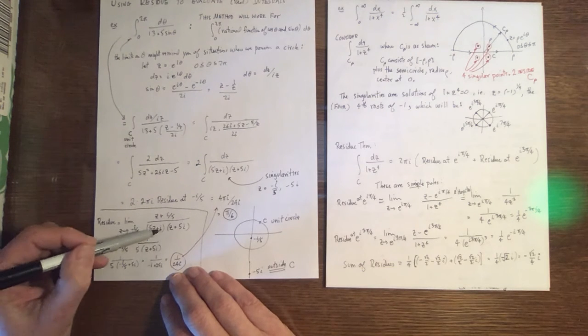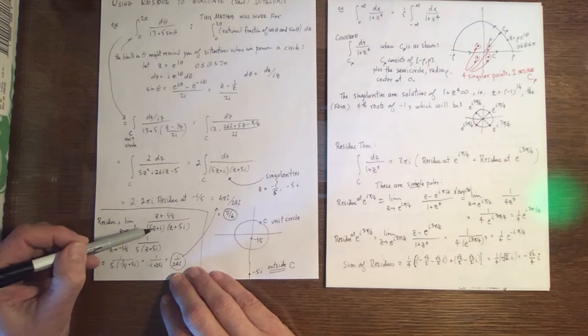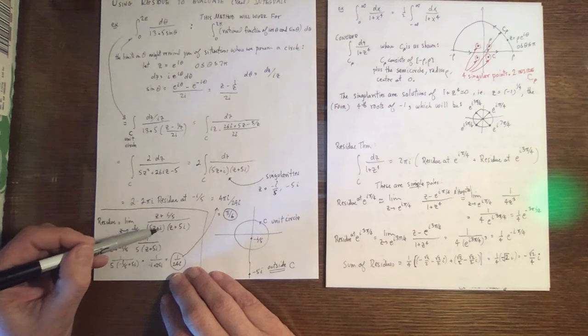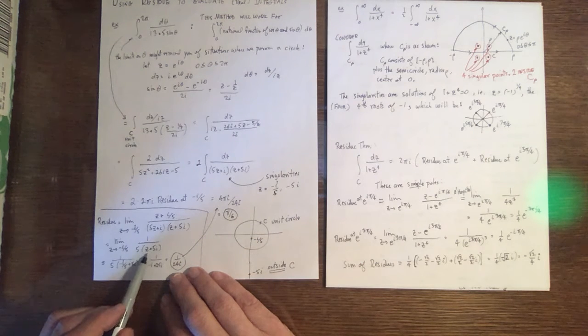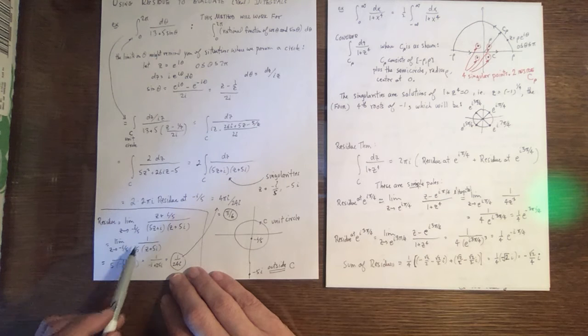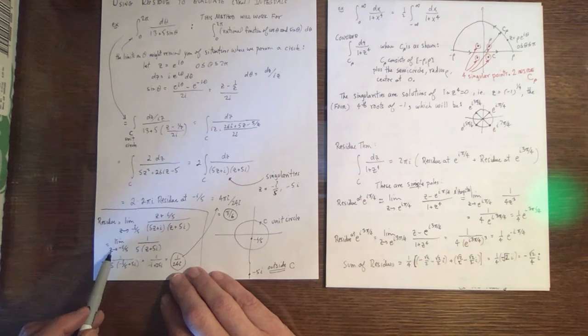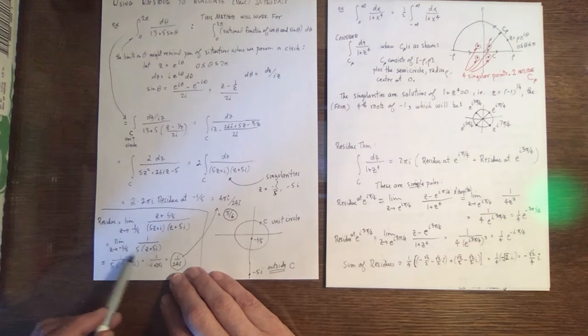So if I factored a 5 out of this, I'd be left with z plus i over 5. You see, and it would cancel that. So that's what I've done here. These cancel except for that 5. And when I plug in z is minus i over 5, I get that.